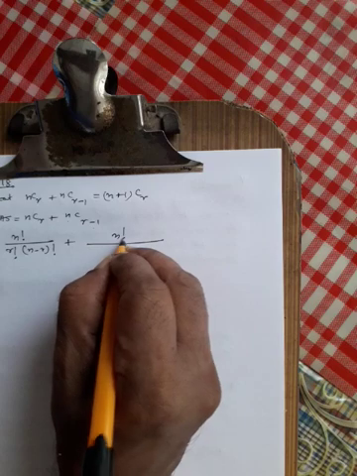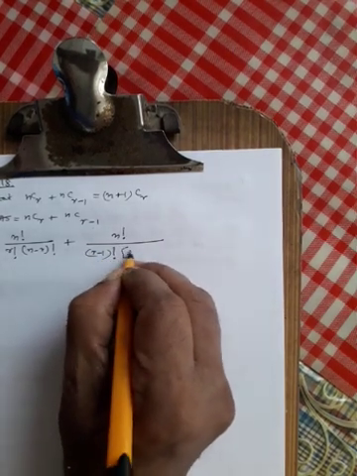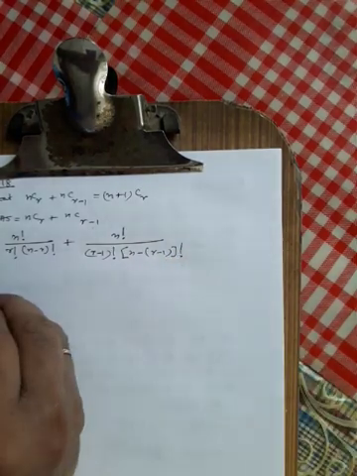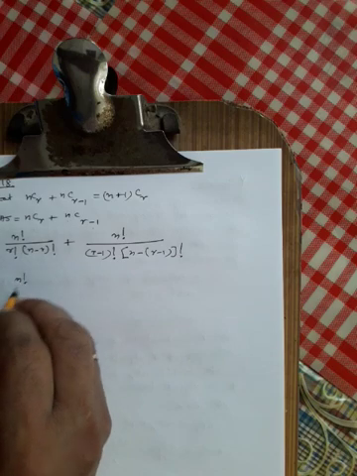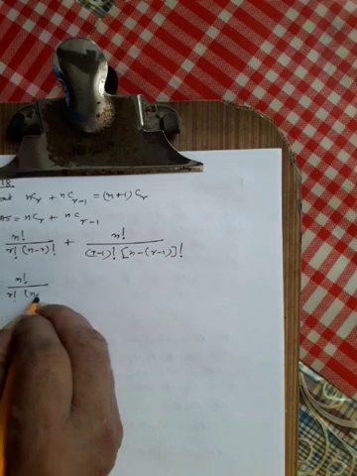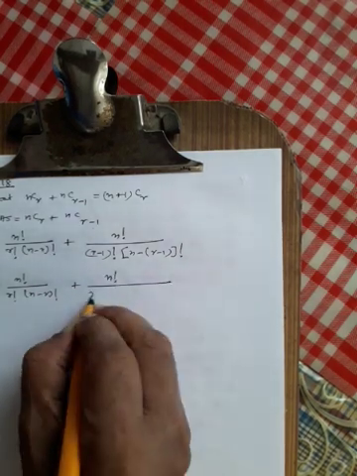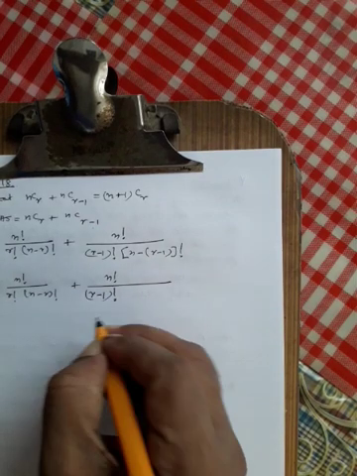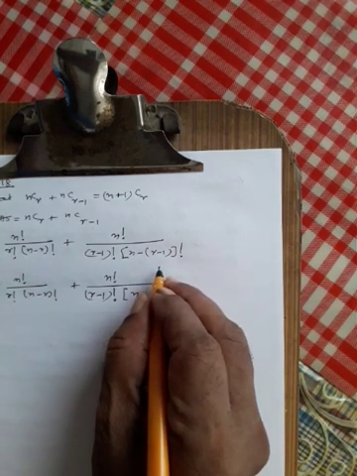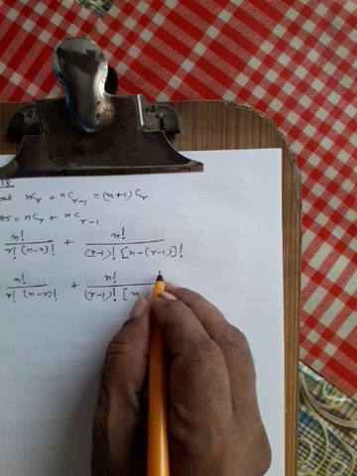So n factorial by the second number, (r minus 1) factorial, and the difference n minus (r minus 1), factorial. This equals n factorial by r factorial into (n minus r) factorial, plus n factorial by (r minus 1) factorial into (n minus r minus 1) factorial.